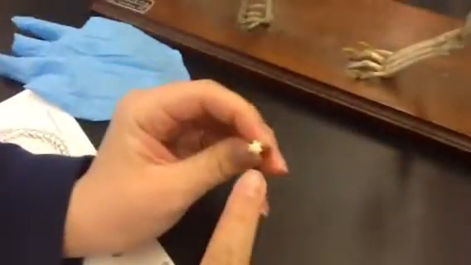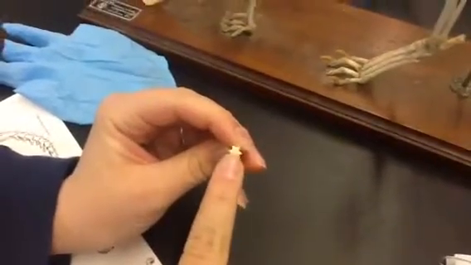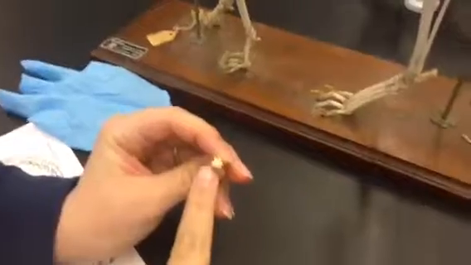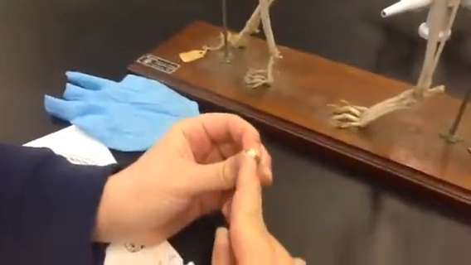You have the centrum right here, and then these little pieces are the hemal arches. They help the blood get through from one end to the other. Okay, and that is your vertebrae. Yay!